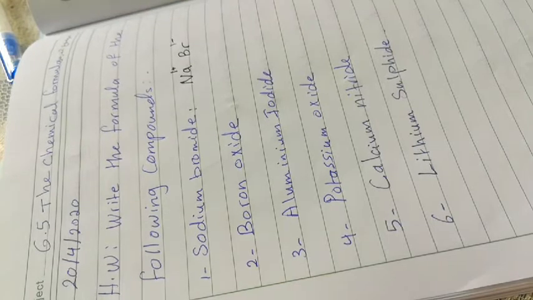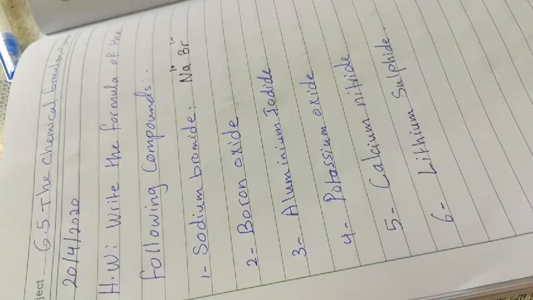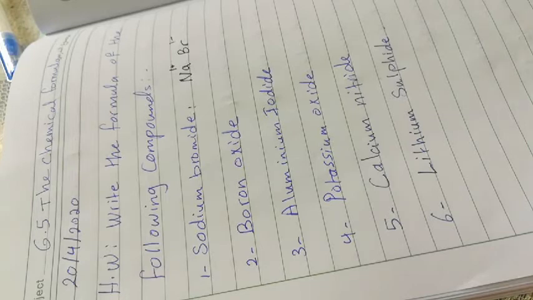Negative means gain, and 1 because they will gain 1 electron to be 8 according to the octet rule. Again, what is the octet rule? This rule says that any element, metal or non-metal, wants to look like the noble gas, the arrangement of the noble gas, by gaining or losing electrons.